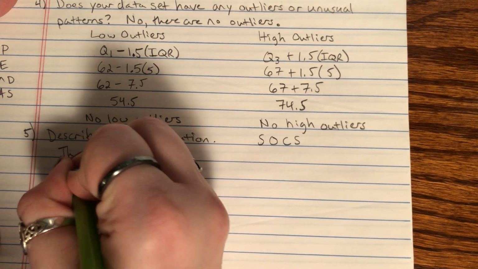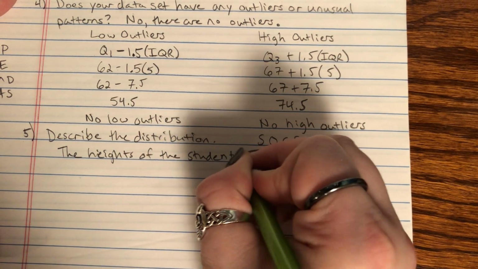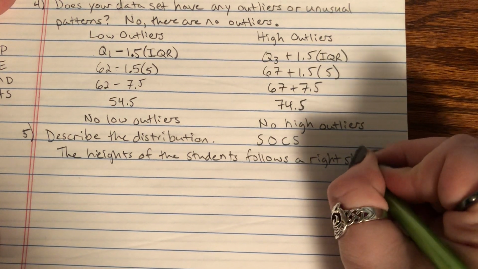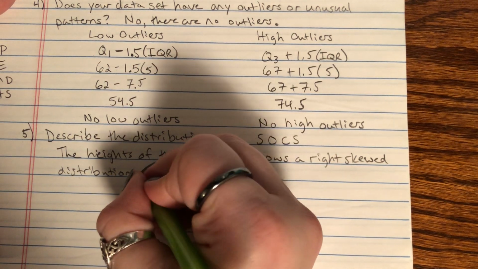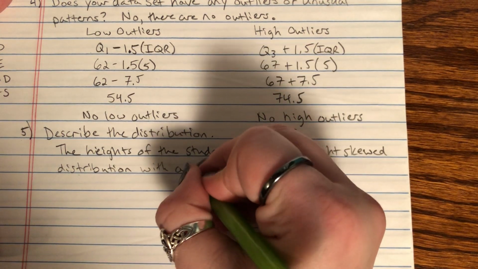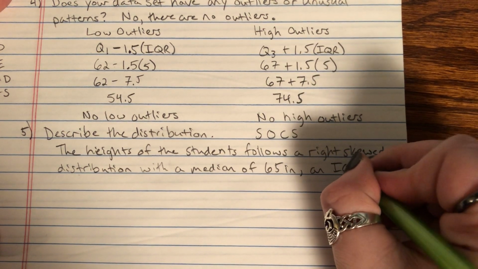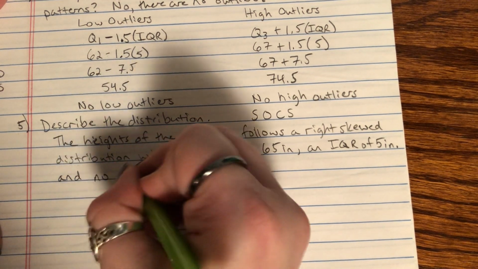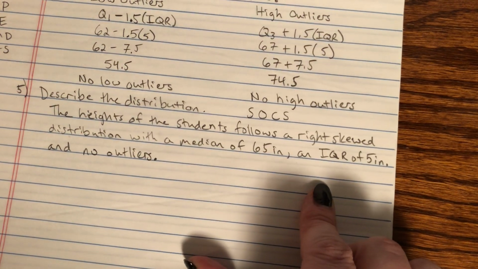All right, so the heights of the students follows a right skewed distribution with a median of 65 inches, an interquartile range of 5 inches, and no outliers. All right, that is my description of the distribution. That's all you really have to do.